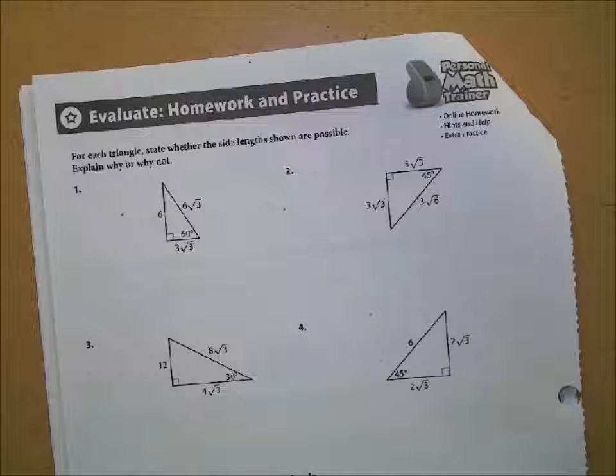So in the book here, starting on page 716, we'll do numbers 1 through 6.